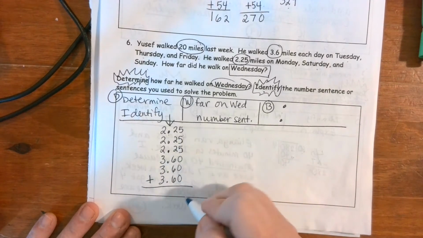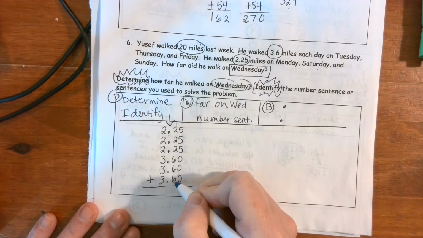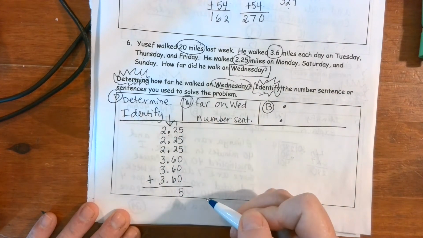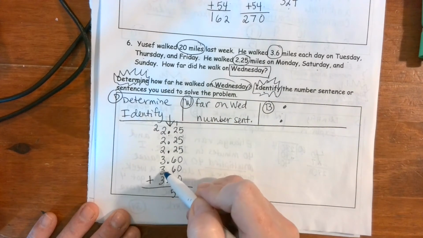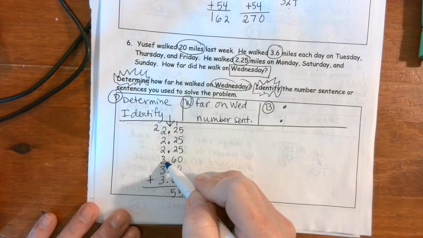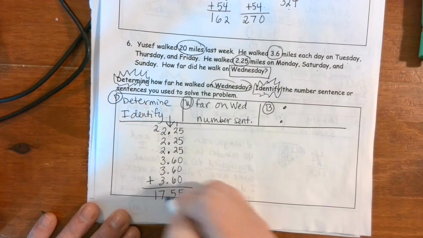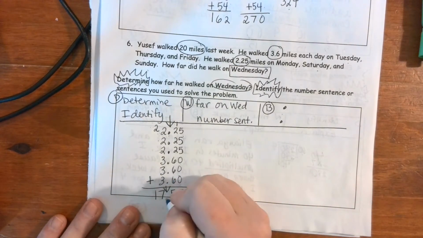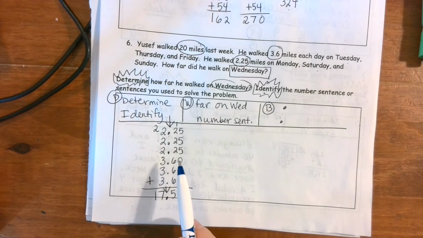5 plus 5 plus 5 is 15. 6 times 3 is 18, plus 1 more 6, plus 1, 25. 3, 6, 9, 10, 11, 12, 13, 14, 15, 16, 17. And how do I find the decimal? Just bring it down. All right, so this is the amount that he walked Monday, Tuesday, Thursday, Friday, Saturday, Sunday.